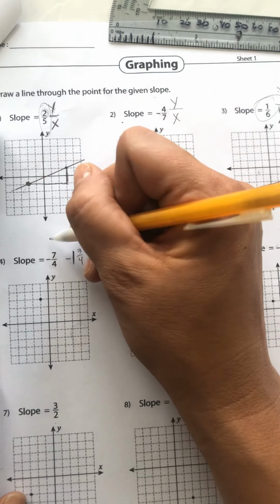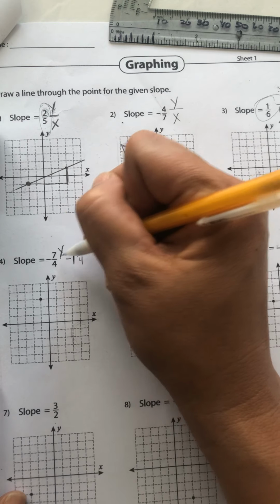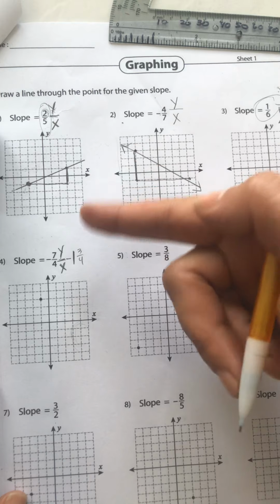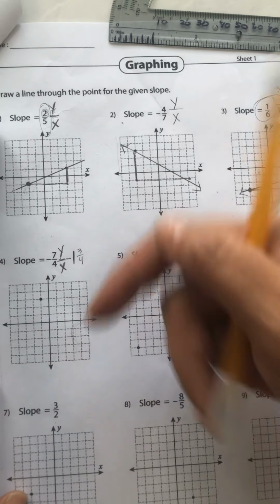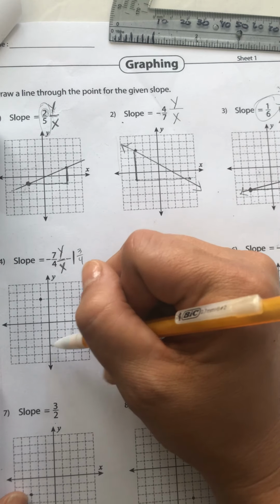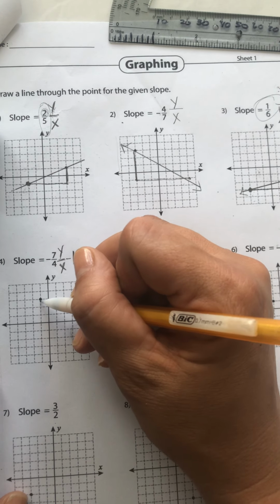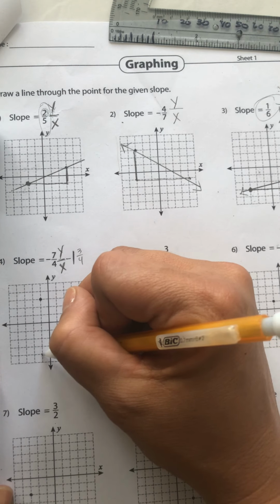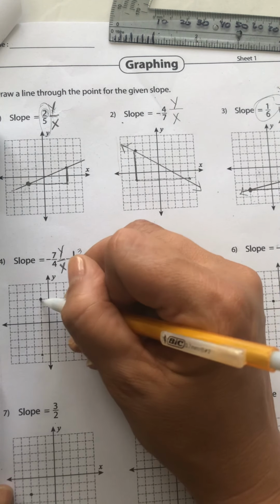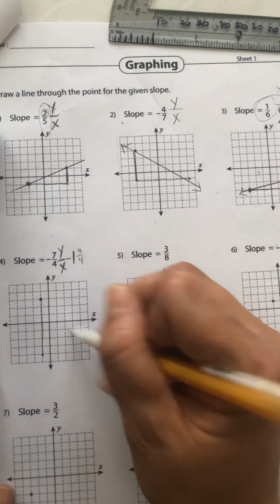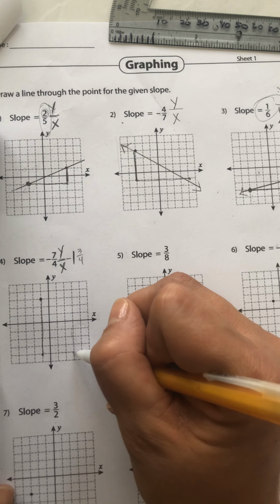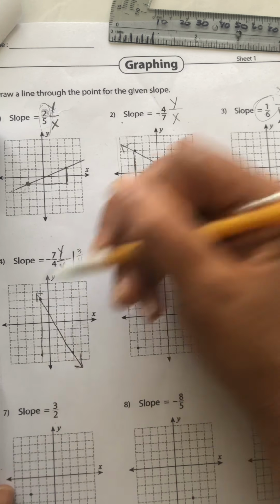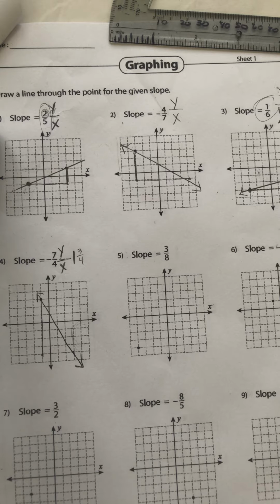All right, so 7 is my y, or my rise, and 4 is my run. So 7 is how far I'm going up and down, and 4 is how far I'm going to the left or the right. Now it's negative, so I need to go downward, right? So I'm gonna go down 7, 2, 3, 4, 5, 6, 7 here, and then over 4, because I need it to go down this way. Over 4, it's right there. If I connect those two lines, I have a pretty steep slope, and it should look something like that.